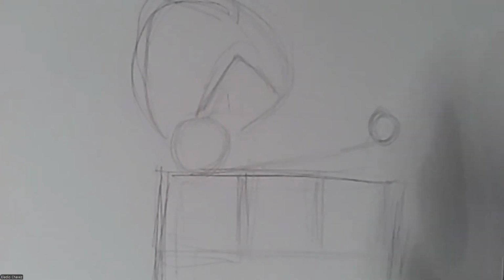This is blocking out. I'm going to zoom in on the head, and we're going to focus in on just the face right now. Let's focus in on this. Focus on the family here. There we go. All right, so let's do the eyes.